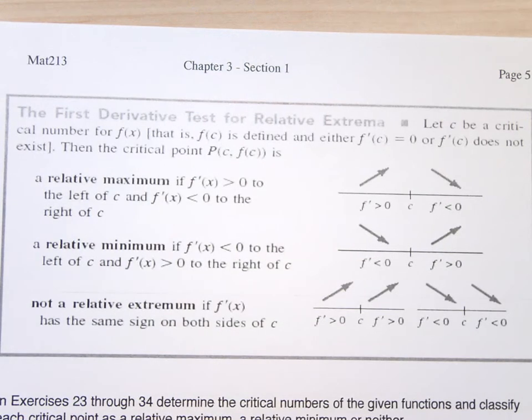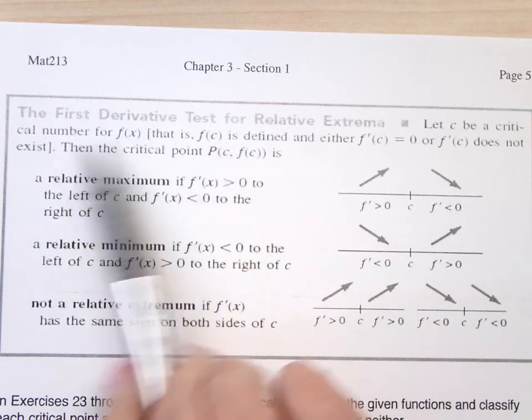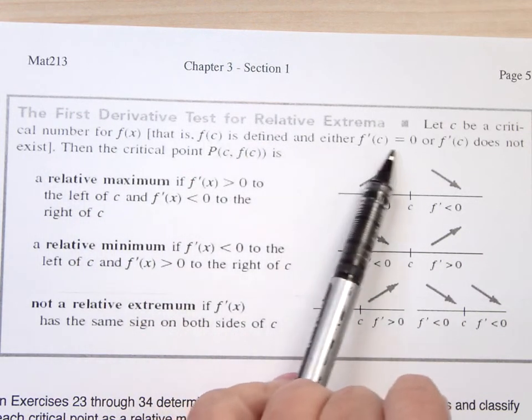This is the first derivative test. We've been doing the first derivative test. We didn't have to have somebody tell us to do a first derivative test. It says, the first derivative test for relative extrema.